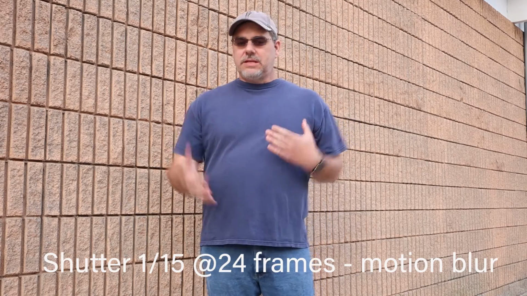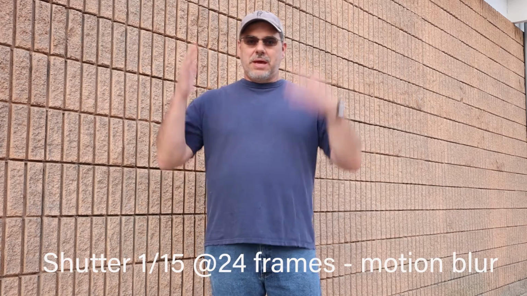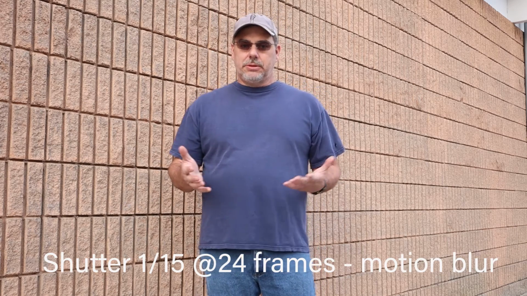Now, shutter speed is different for photography than it is for video. And we're going to show you the difference here. For photography, you capture a picture, you have a blurry picture, whatever situation you're doing. Video, here's the difference. First of all, we're going to shoot the first one at 1/15th of a second at 24 frames a second. Now you'll notice this right here is at 1/15th of a second, and I'm purposely moving my hands and stuff. You're going to see stuff is a little bit blurry.